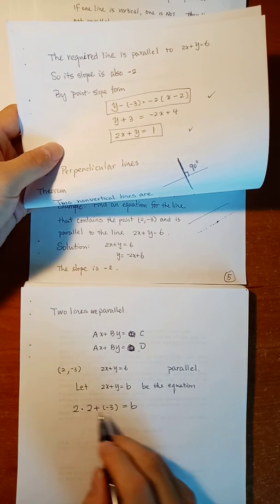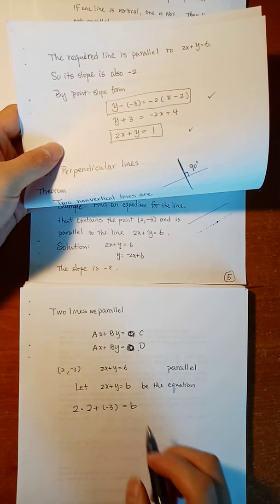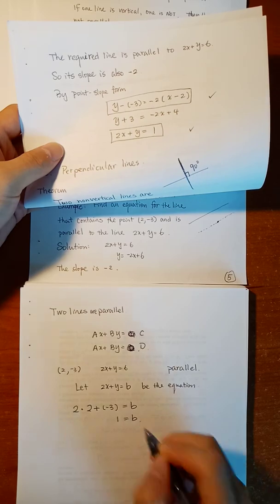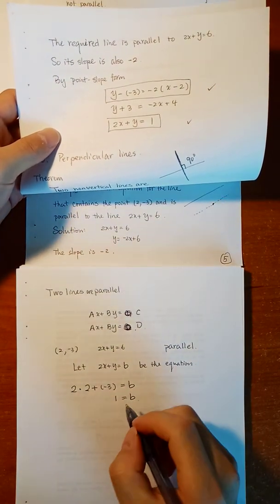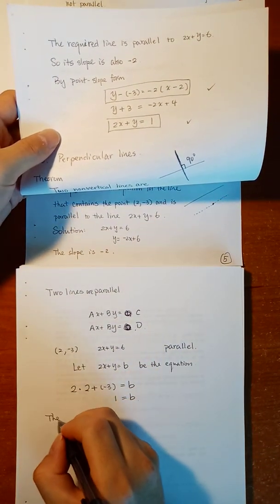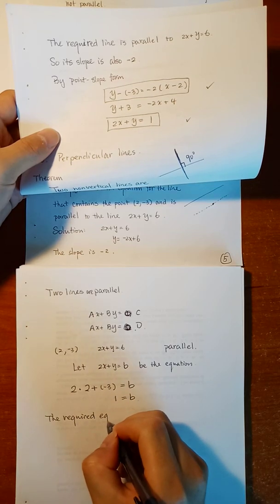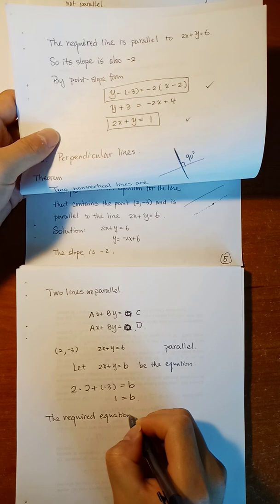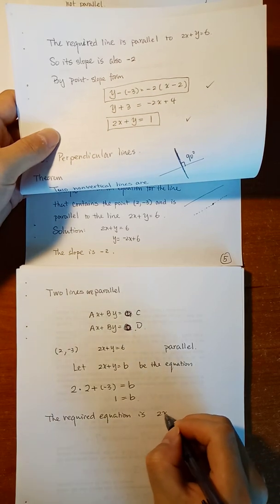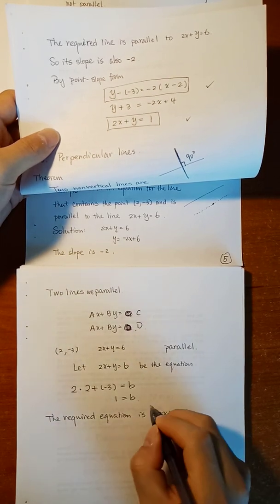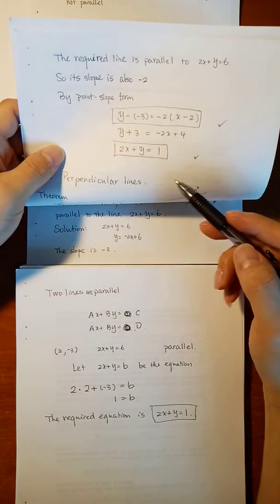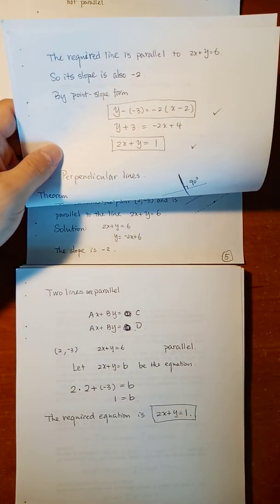Two times 2 is 4, plus -3 is 1, so b is 1. The required equation is 2x plus y equal to 1. See, that's exactly this equation.